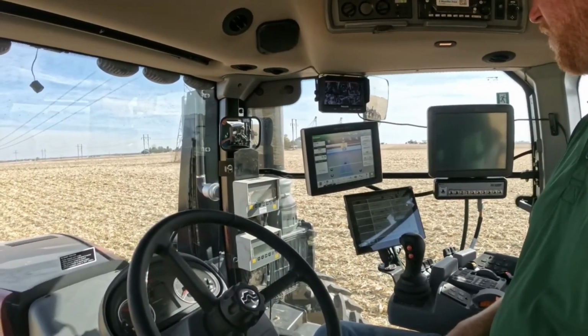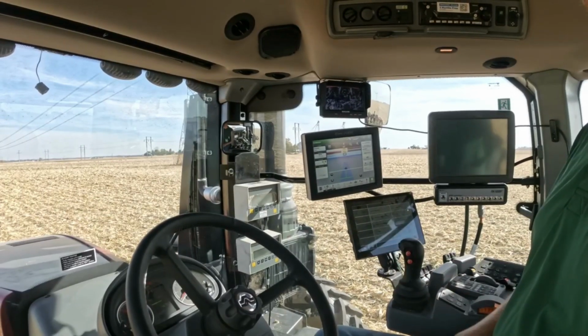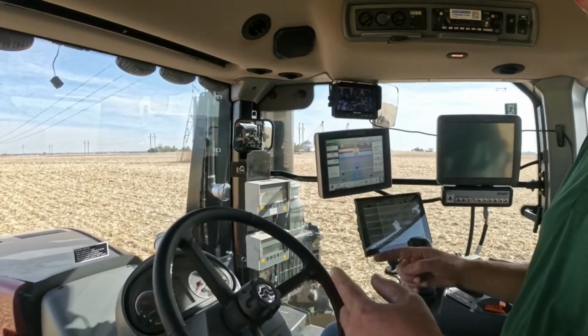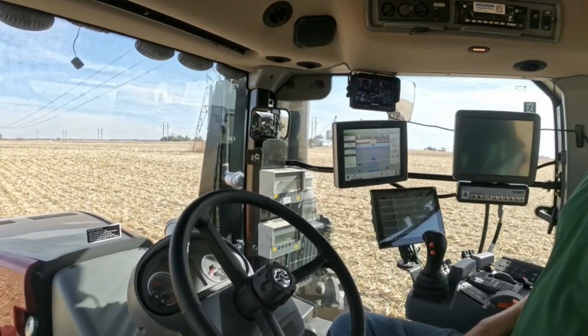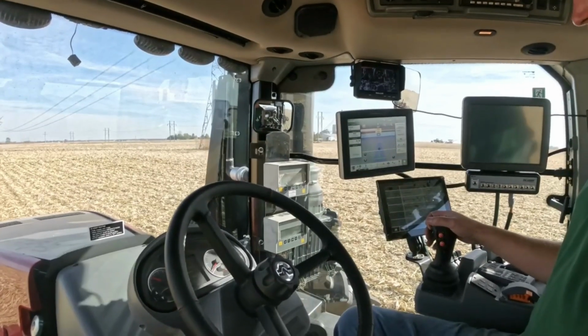Sweet. So do we just want to drag it in the dirt a little bit, make marks so we can see where our lines come out? Make sure they're 30 inches. That was the other thing my dad wanted, to make sure that the 30-inch spacing is accurate.